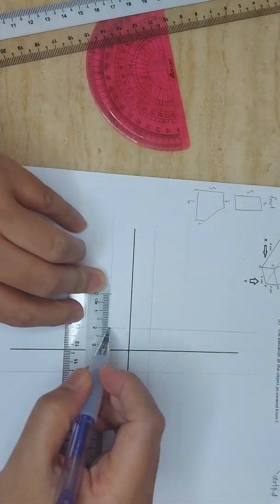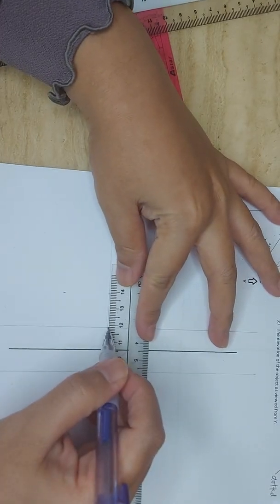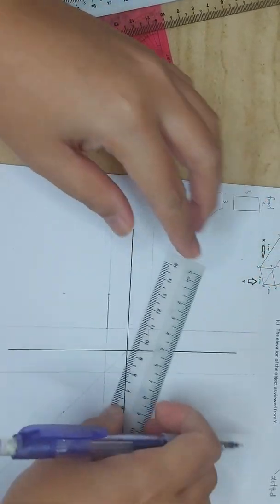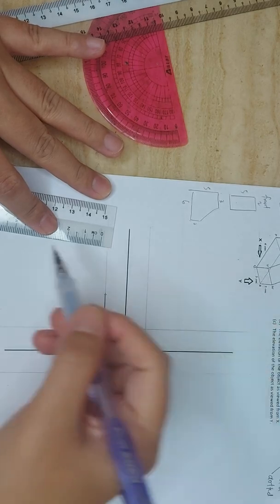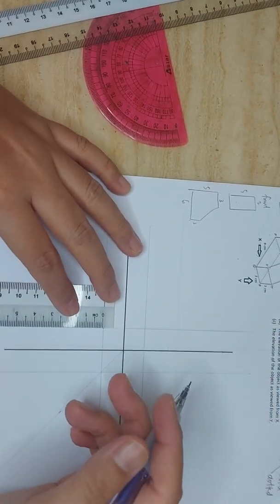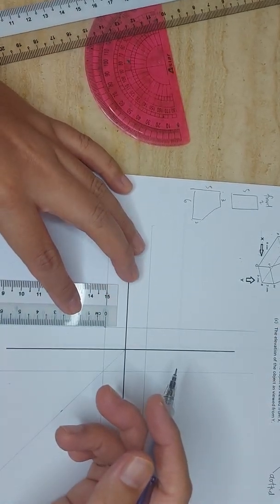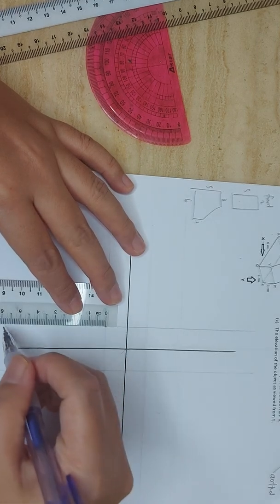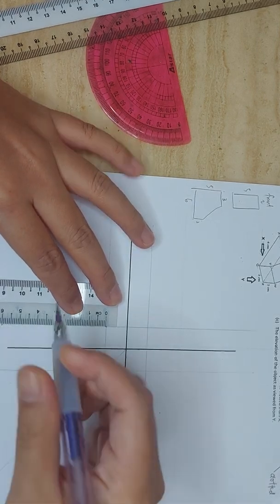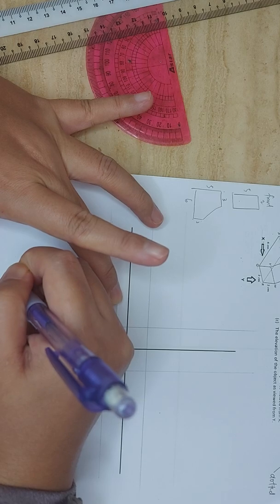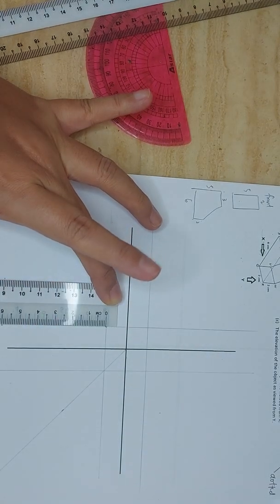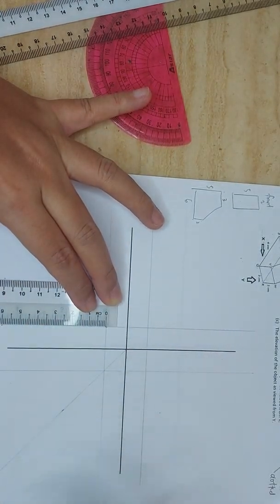Okay, so you straight away draw the top one like this. Okay, now it should be 6 units downwards, right? I mean 6 cm. So you measure 6 cm. See, I put one on the left and one is on the right. Okay, so I didn't lift up my ruler.